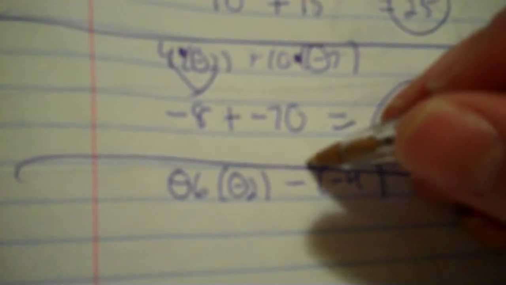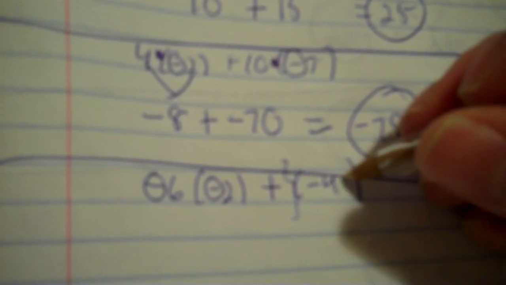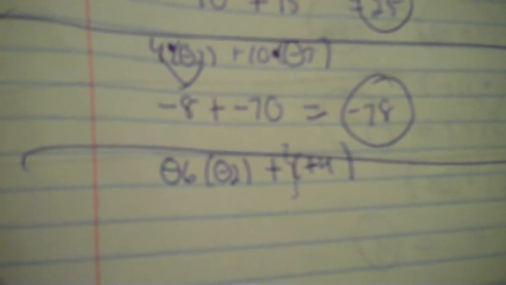Next one, negative 6, negative 2, minus negative 4. That's a negative. So is that. That's a minus. So what we need to do is make a wall, make it plus, and the number after it goes opposite. So what's the opposite of negative 4? It'd be positive 4. Okay. So what are your operators?